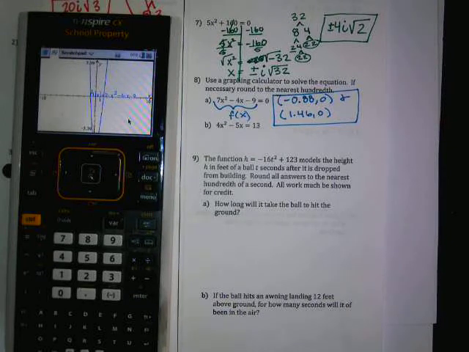Sweet. So now we're talking about the word problem. The function h equals negative 16t squared plus 123 models the height, h, in feet of a ball t seconds after it is dropped from a building. Round all your answers to the nearest hundredth of a second. Almost all work must be shown for credit. So how long will it take the ball to hit the ground?